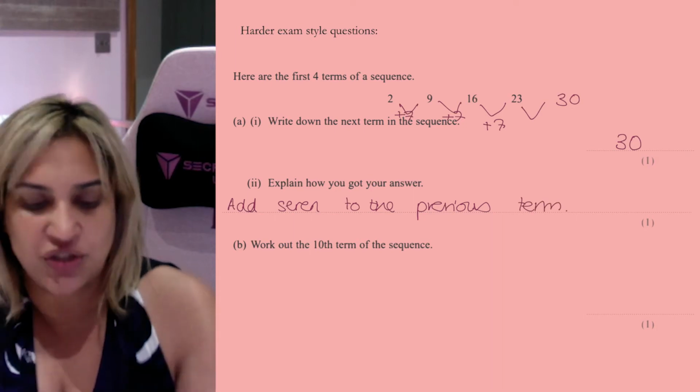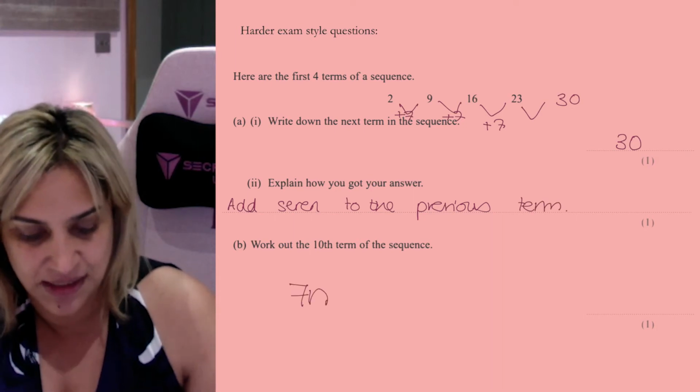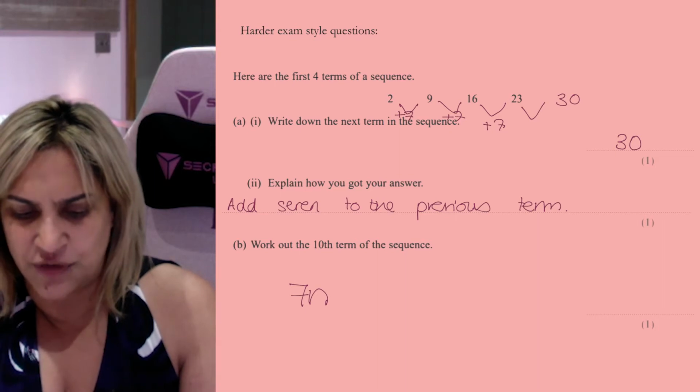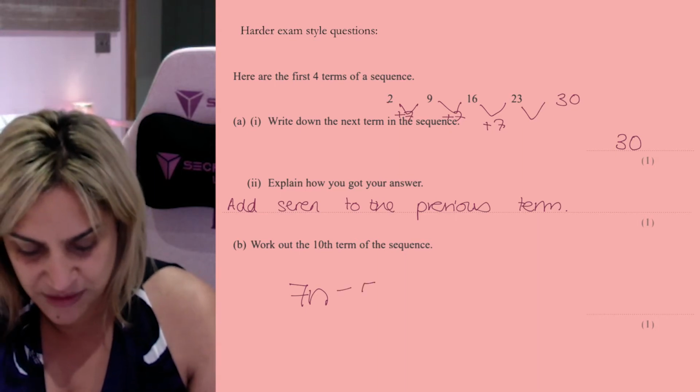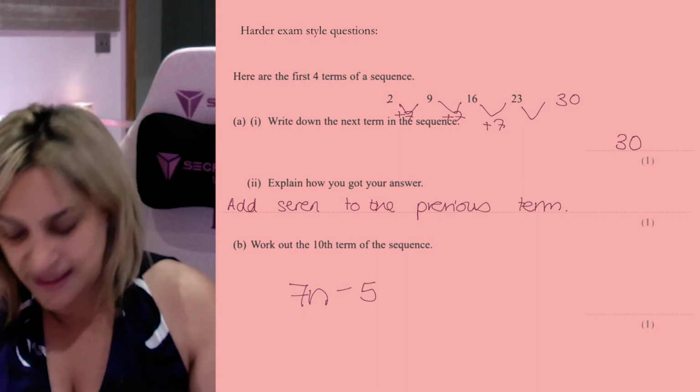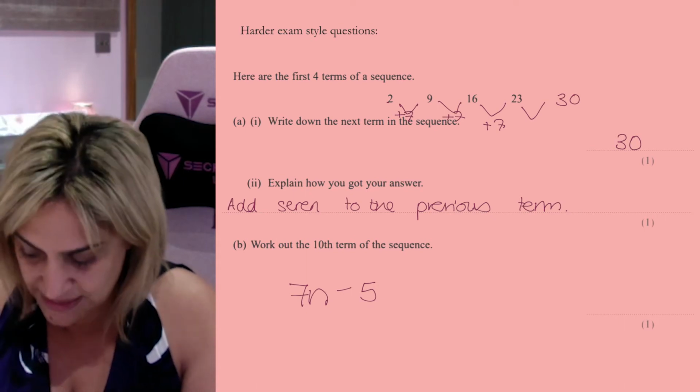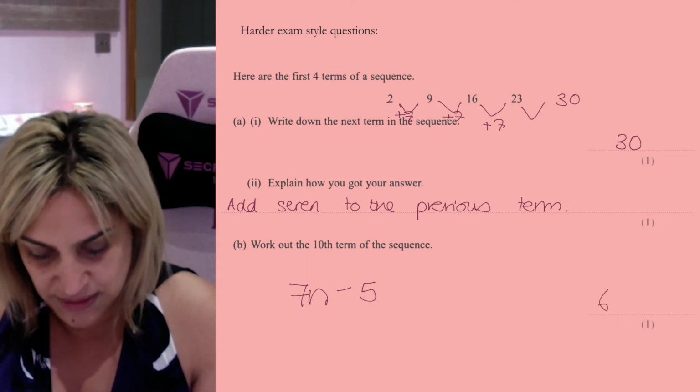And so now we can do the nth term. We'll write 7n. Okay, so how do we go from 7 to 2? We minus 5. So the 10th term will be 7 times 10 minus 5, which is 65.